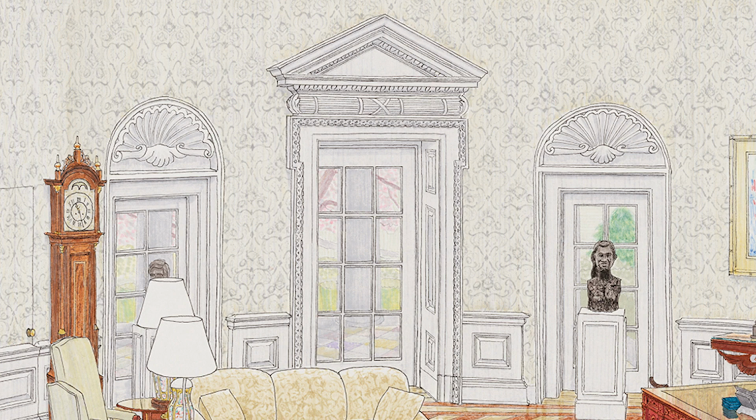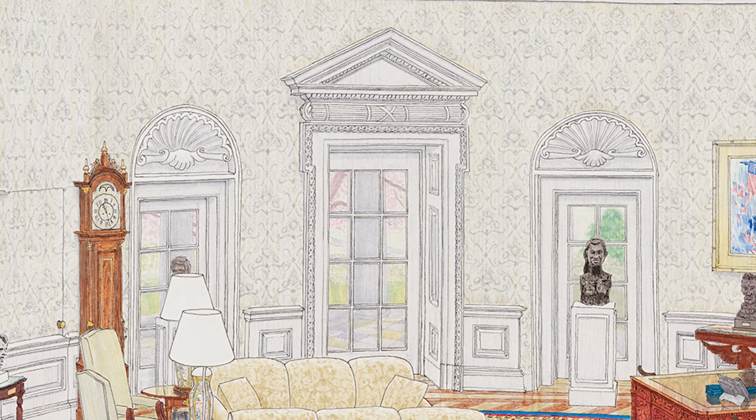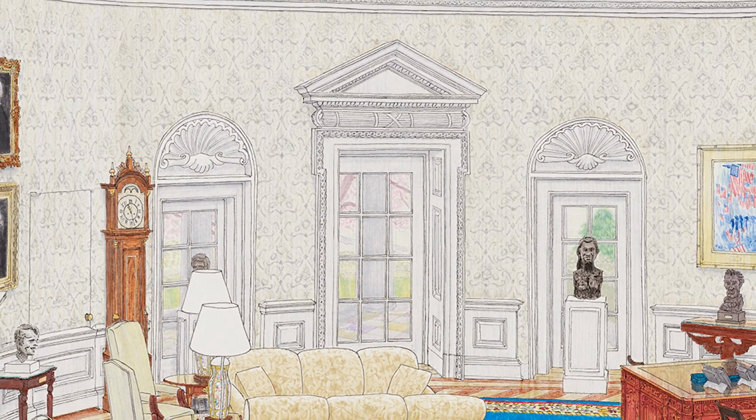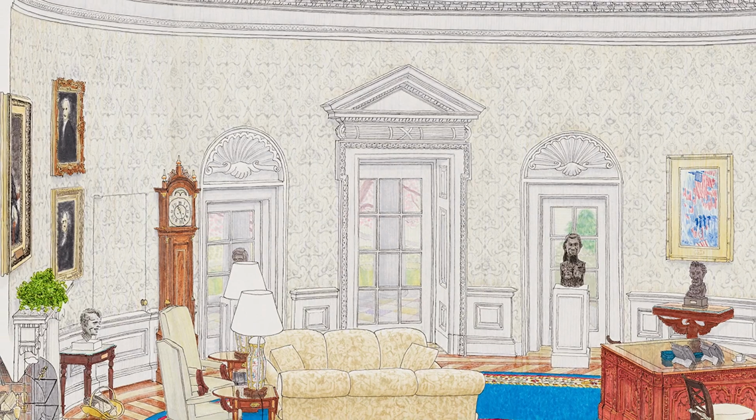So the Oval Office drawing turned out rather nicely, I think. The curvature of the wall is very evocative, and I like all of the details, and it's turned out really satisfying. I'm enjoying the way this looks.